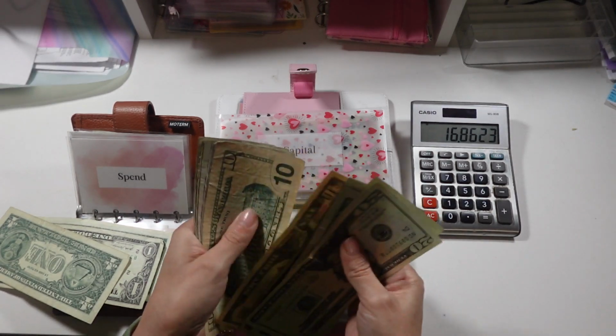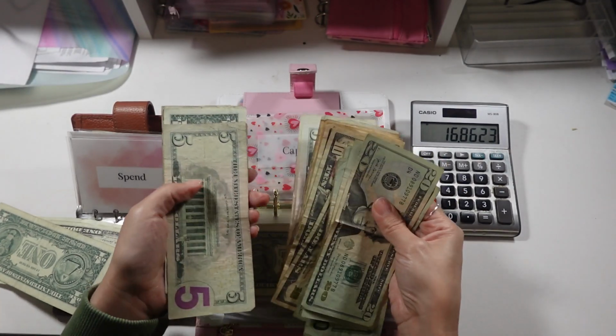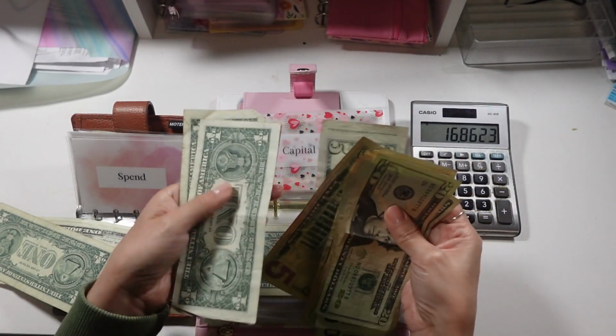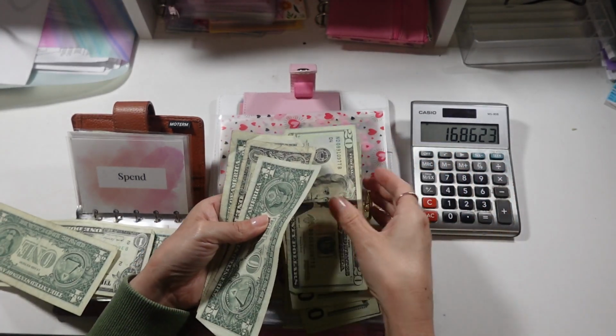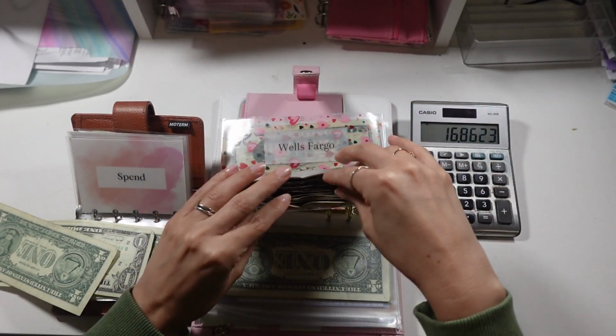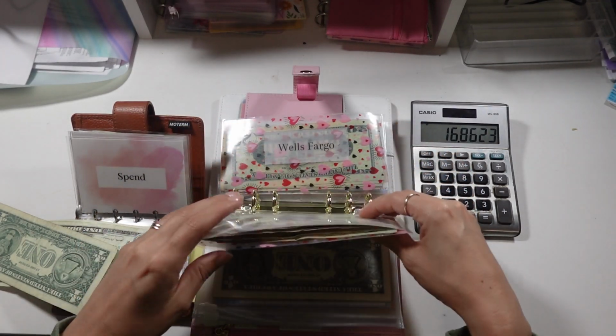So now we should have all the amount that is in our statement. We should have the same amount in cash. So that is how I keep up with my Capital One card and my Wells Fargo.